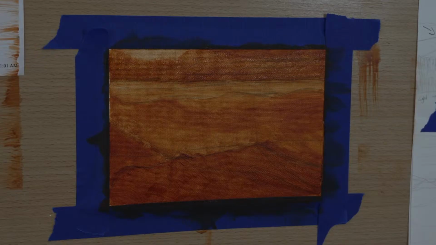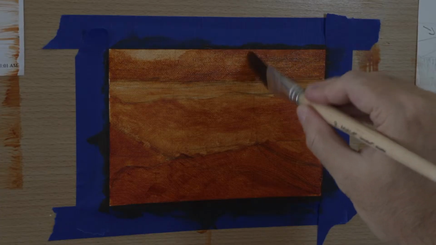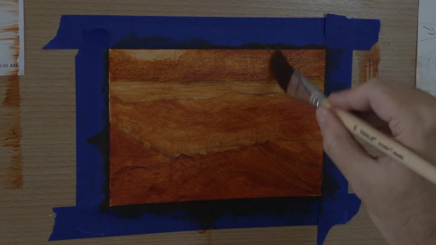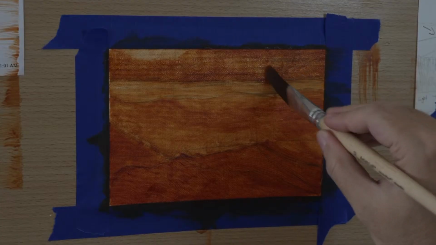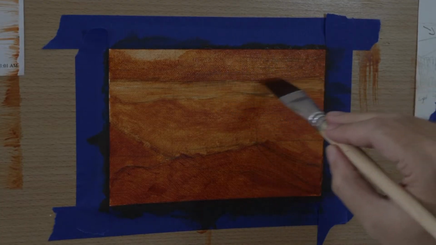Back in, and again, fluffiness. Pulling flat along the bottom.